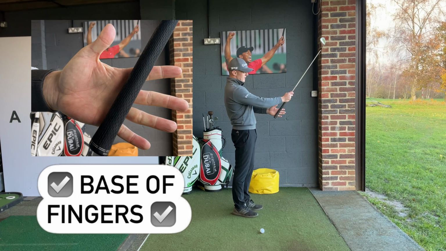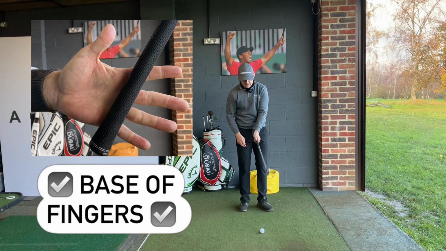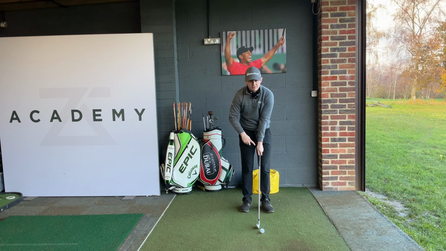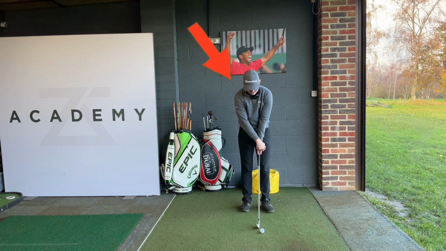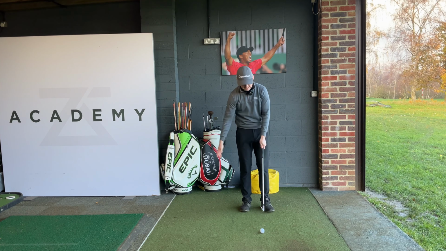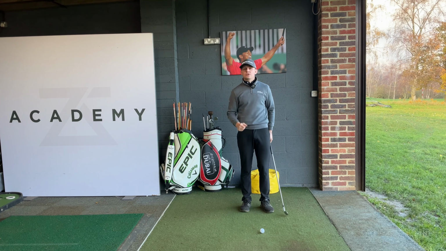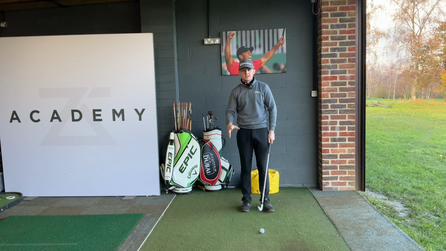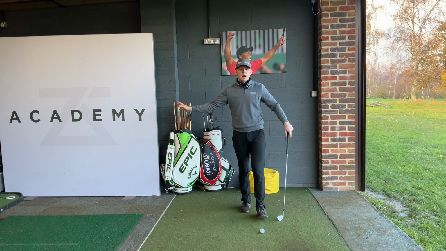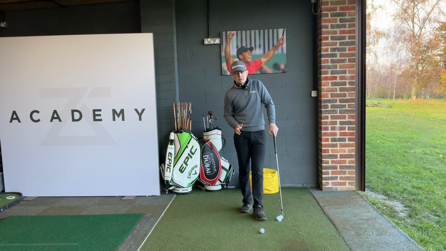Make sure you are gripping it in the base of the fingers, and then from there wrapping that hand over so you can see the V is pointing more up to the right collarbone. You can see 2 to 3 knuckles on the left hand, and then when you bring that right hand on, that V is matching it as well. That's just going to orientate your face in a much better position, and again, it can be the first part of fixing that open club face in the downswing.